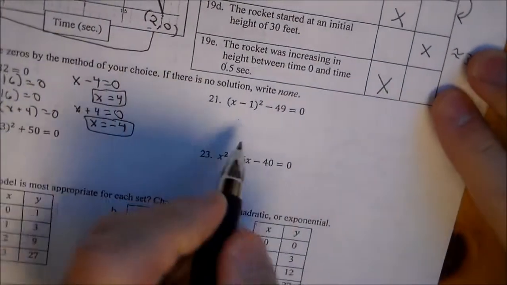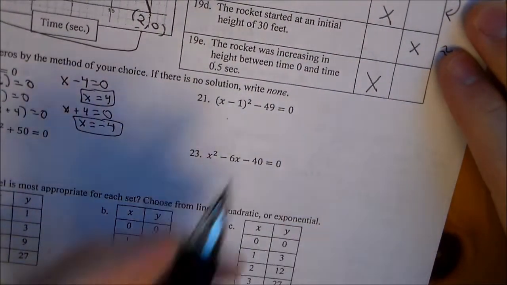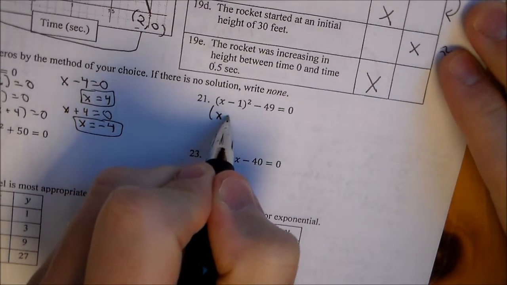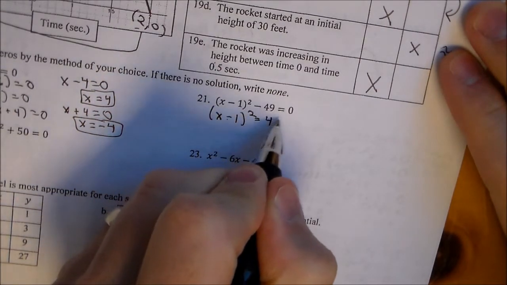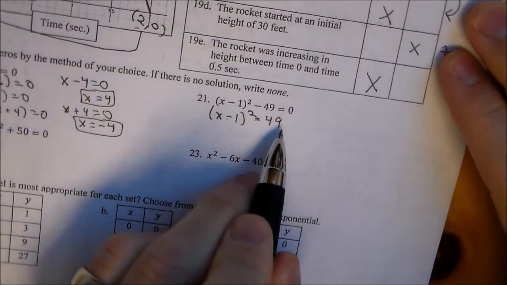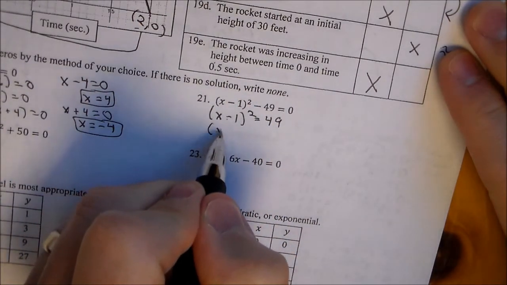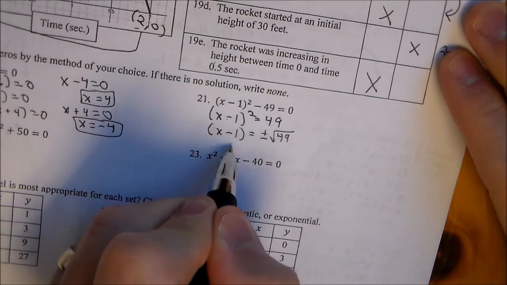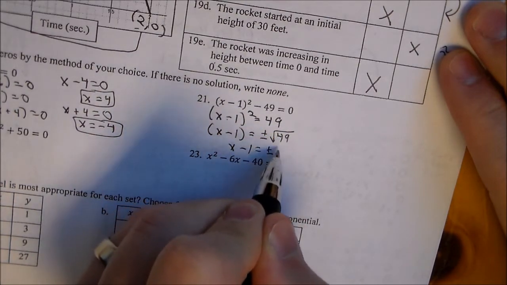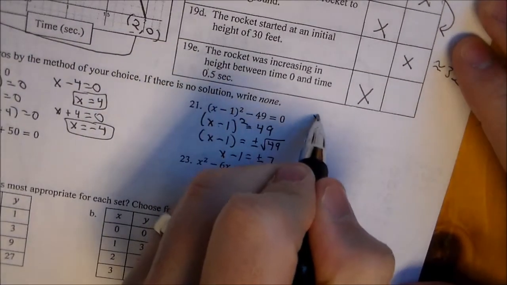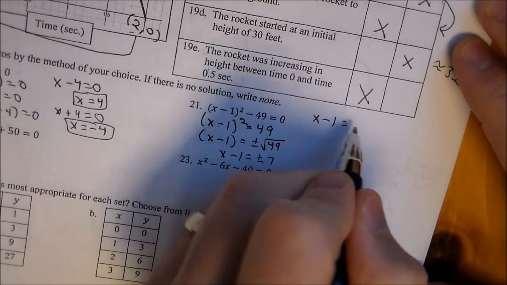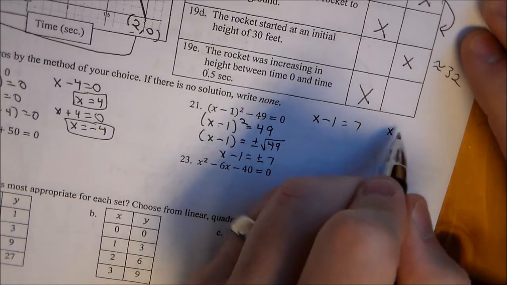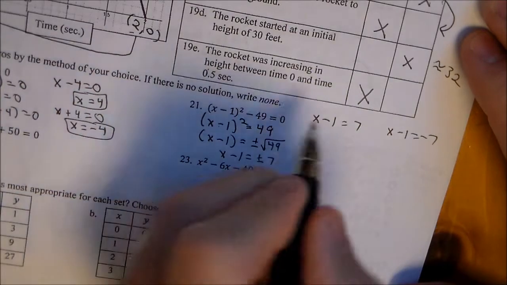For number 21, this is in vertex form, so we're going to solve by square roots. I'm going to add 49 over to the other side. Now I have a squared equals a square, so I take the square root of both sides. And this becomes plus or minus the square root of 49, or plus or minus 7. So from here I have x minus 1 equals 7, and x minus 1 equals negative 7.